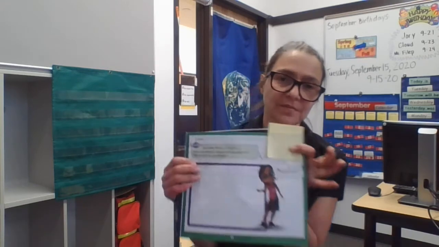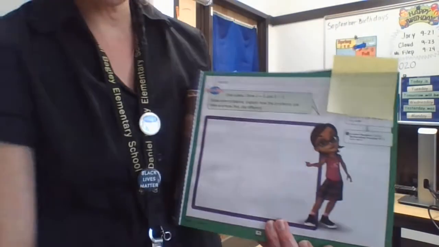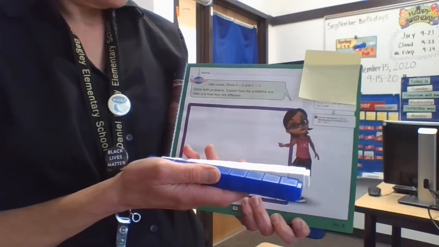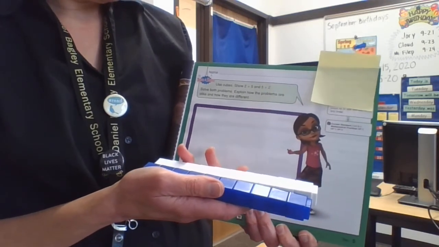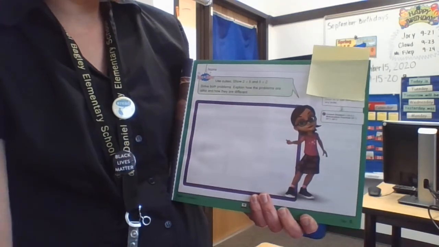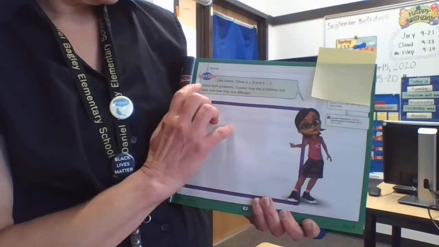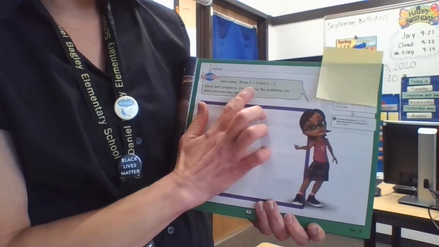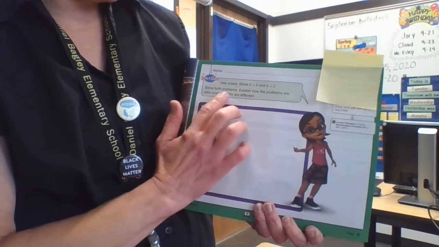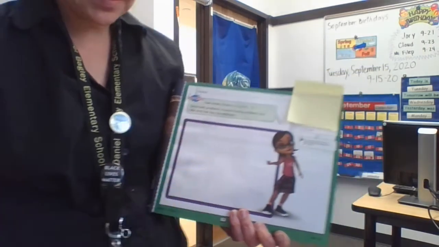Use cubes. Show 2 plus 5 and 5 plus 2. Solve both problems. Explain how the problems are alike and how they are different. So use your cubes. Show 2 plus 5 and 5 plus 2. Solve both problems. Explain how the problems are alike and how they are different. Alike means similar.